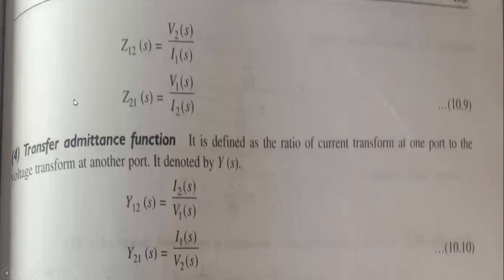If you are observing from the input side, definitely the potential which we are going to consider should be the input, and the current which is flowing from the output side, so that is in the form of the frequency domain.